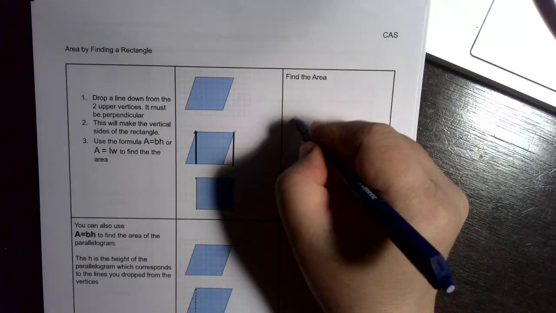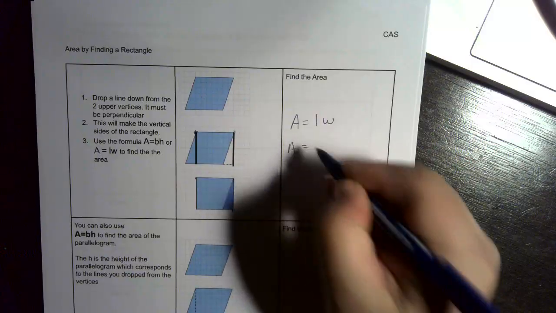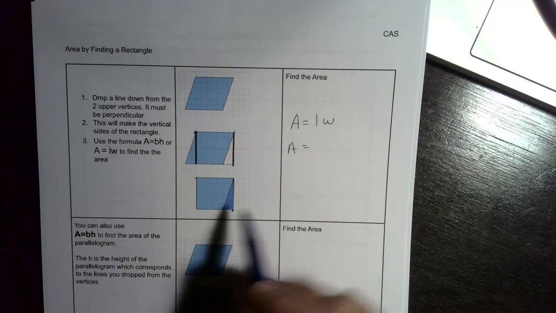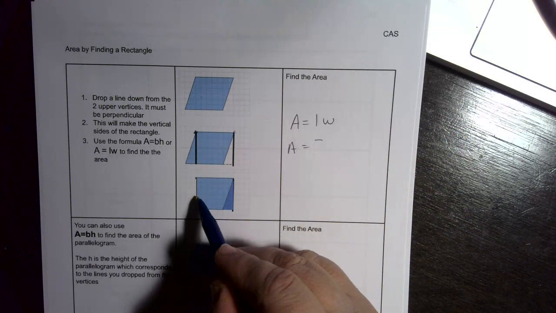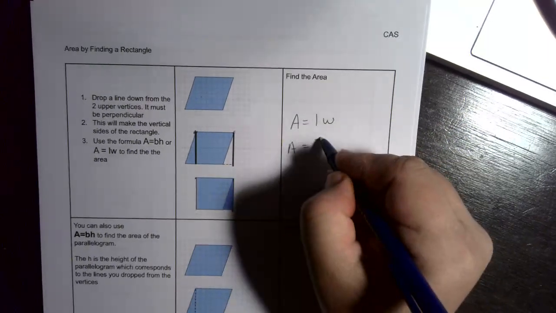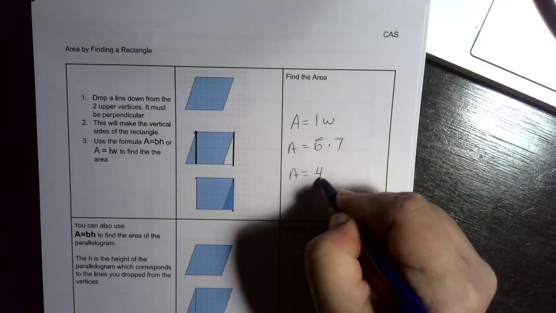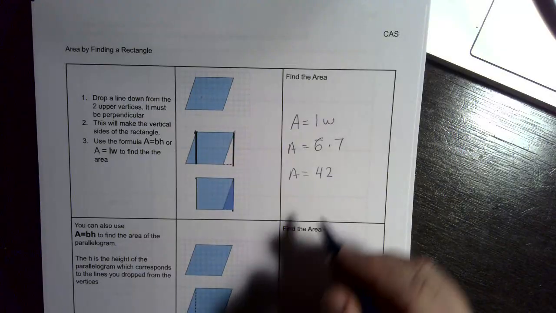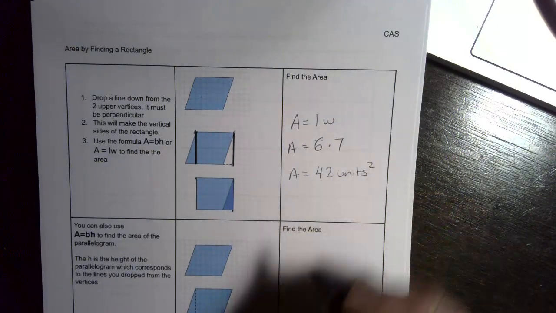So we can use our rectangle formula of area equals length times width. Okay, my width is going to be 1, 2, 3, 4, 5, 6, 7. Sorry, that's my width. And my length is 1, 2, 3, 4, 5, 6. So we're going to do 6 times 7. And therefore my area of my original parallelogram is 42 square units.